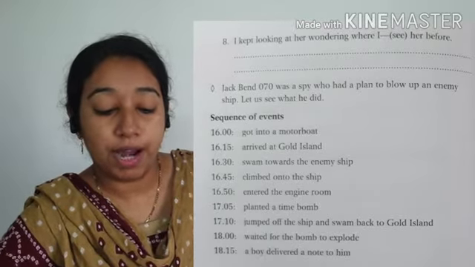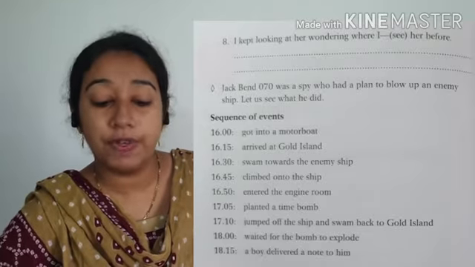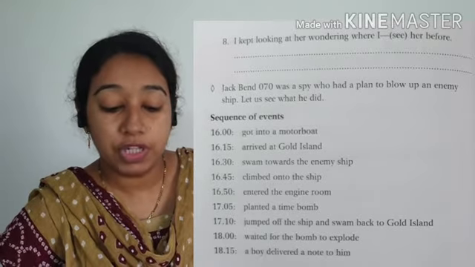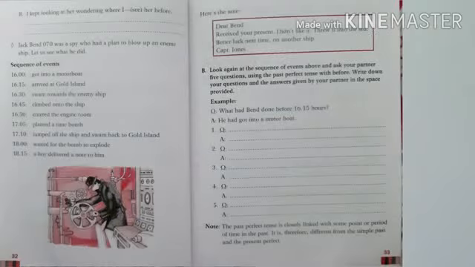Now in the next part, there are sequence of events. We have to write questions as well as the past perfect tense for these. Example is given in the next page, page number 33. And the situation and the sequence of events is given on page number 32. Read page number 32 and solve the exercise given on page number 33. The example is here. What had Ben done before 16.15 hours? He had got into a motorboat.